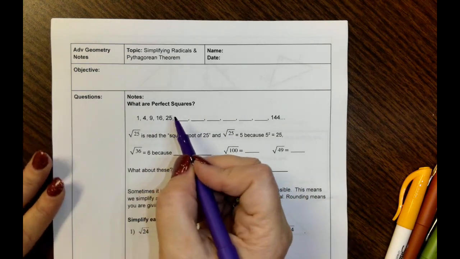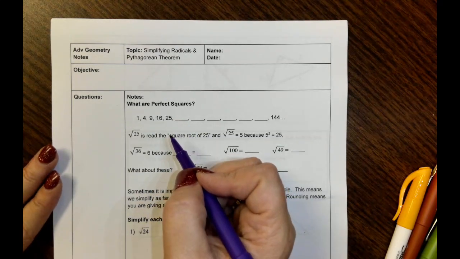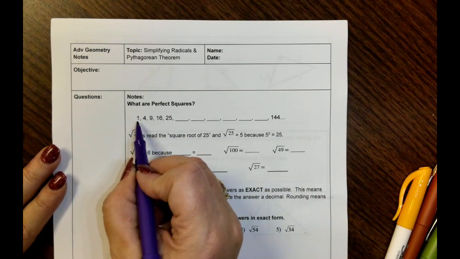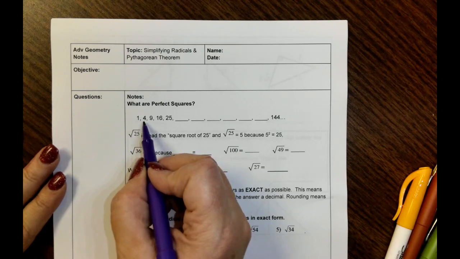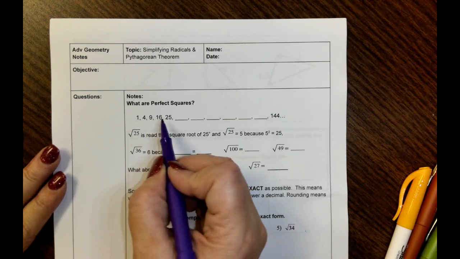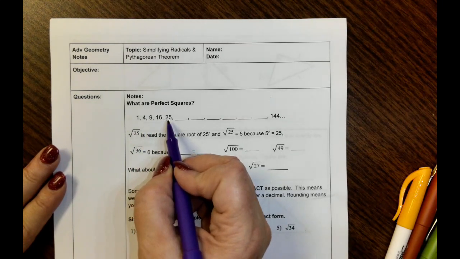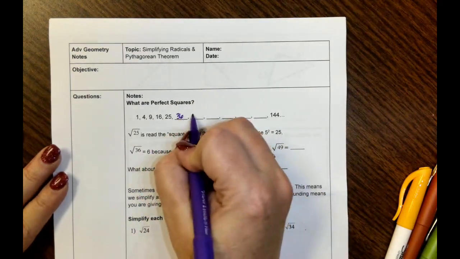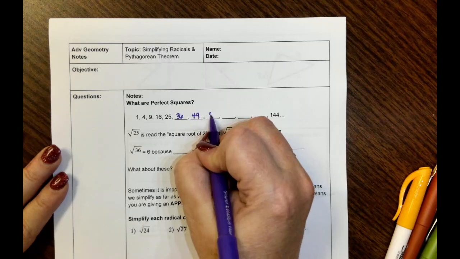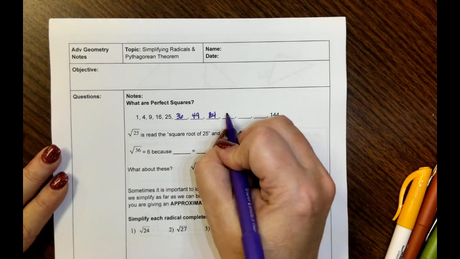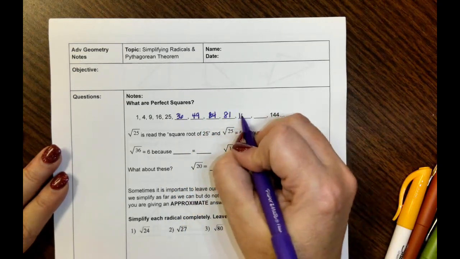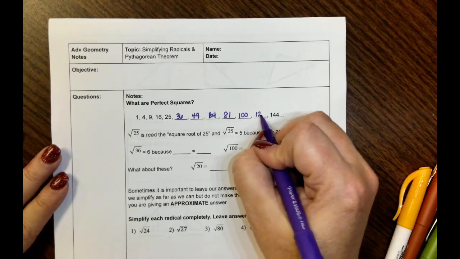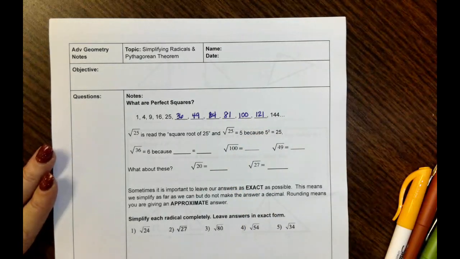So first, let's talk about what's a perfect square. 1 squared is 1. 2 squared is 4, 3 squared is 9, 4 squared is 16, 5 squared is 25, and so on. 6 squared, 7 squared, 8 squared, 9 squared, 10 squared, 11 squared, 12 squared. It's good to know through 15 squared just by heart. It just makes it a little bit faster when you're doing it.